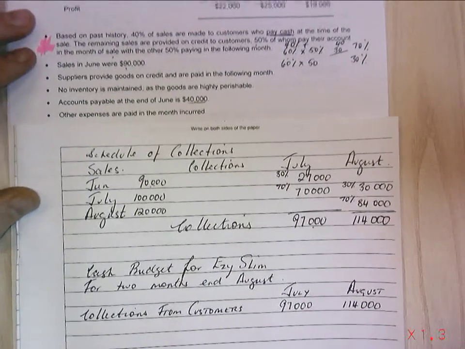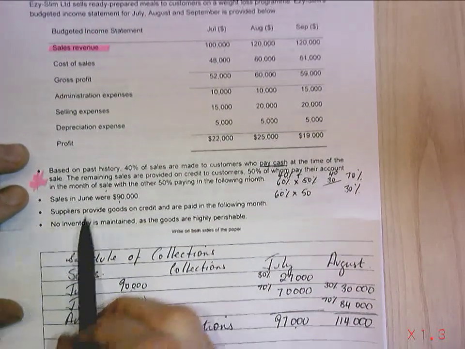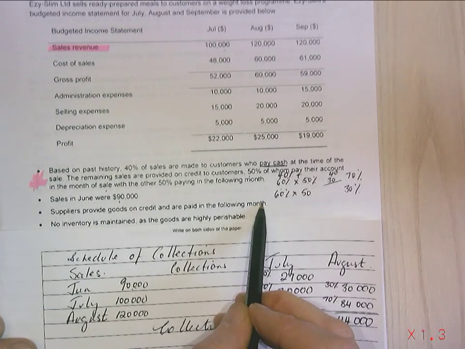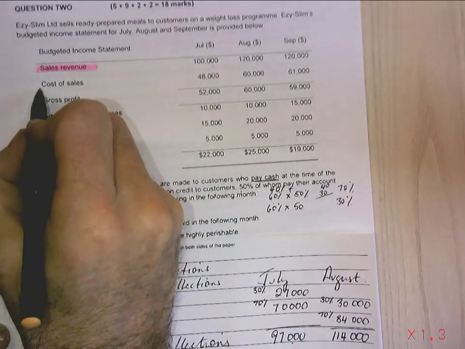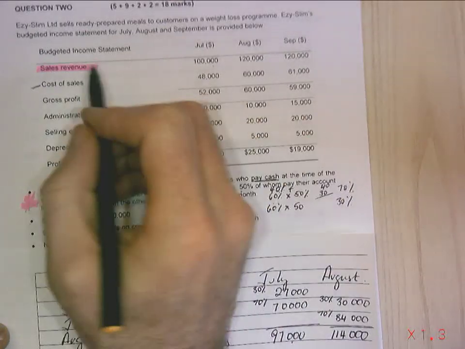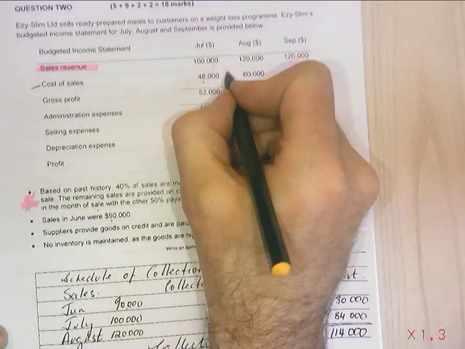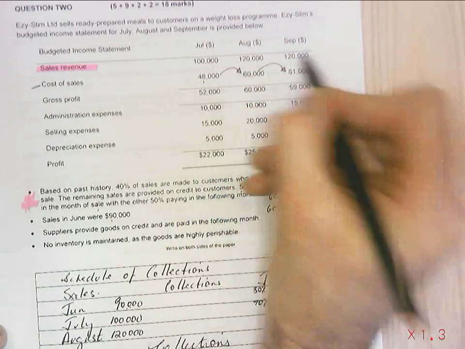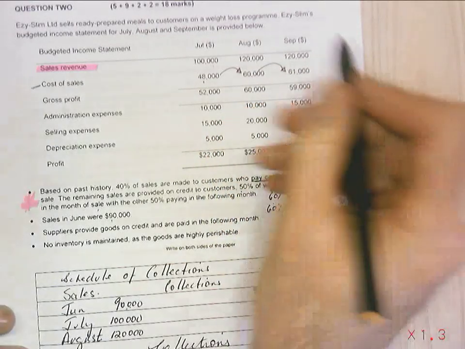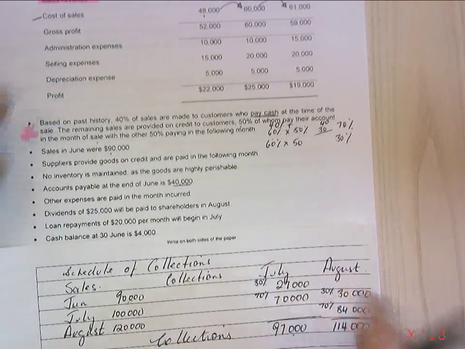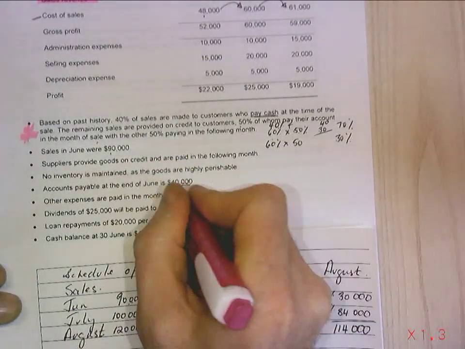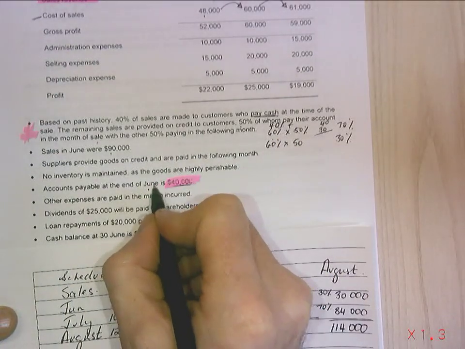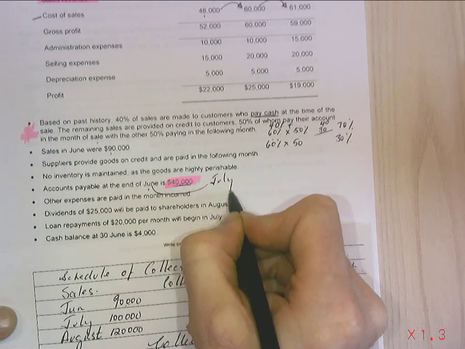Now I have to go back and I have to look at a few things. It says my suppliers provide goods on credit and are paid in the month following. So my suppliers relates to my cost of goods sold. If I'm buying them in July, I'm paying for them in August. If I'm buying them in August, I'm paying for them in September. And there's one more piece of information, that my accounts payable is 40,000 in June. So this June would be paid in July.